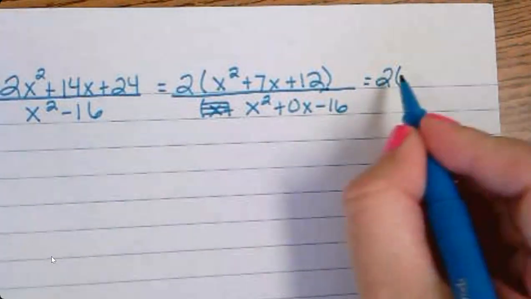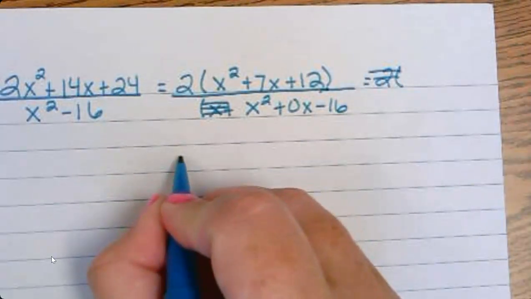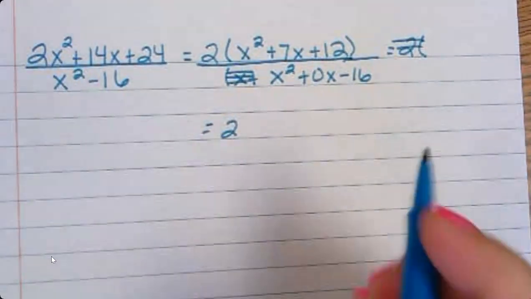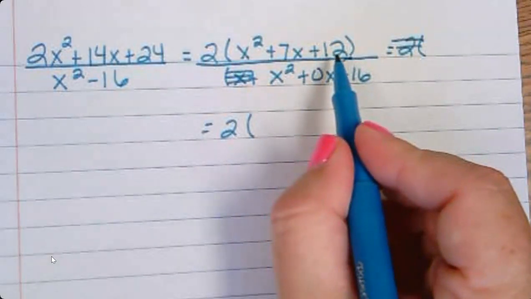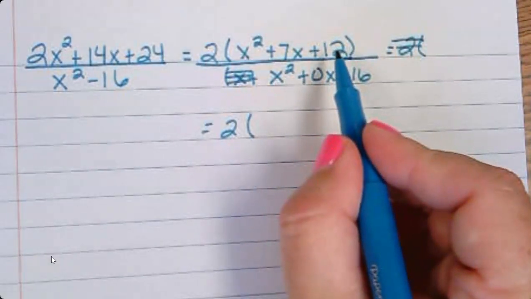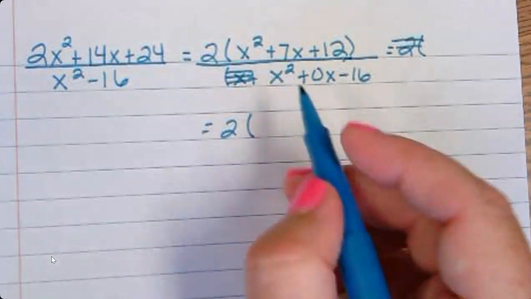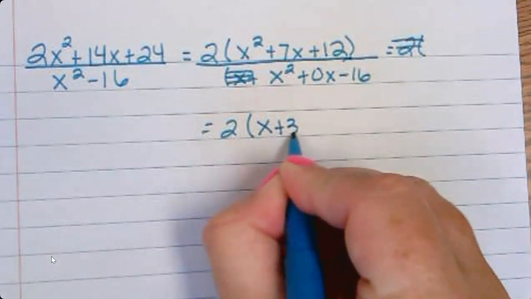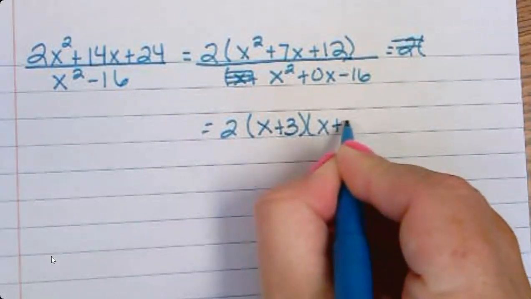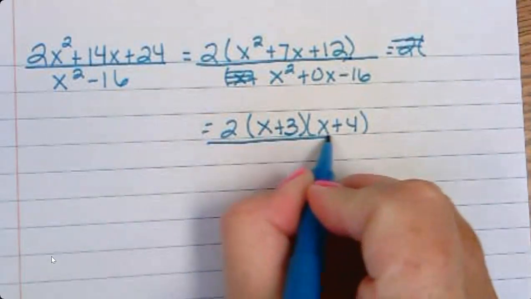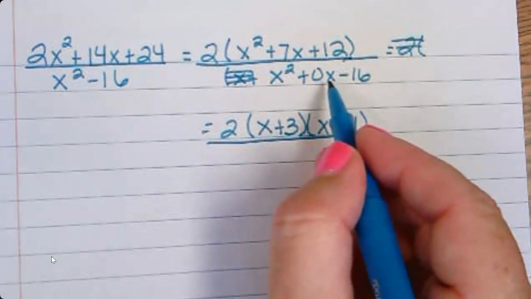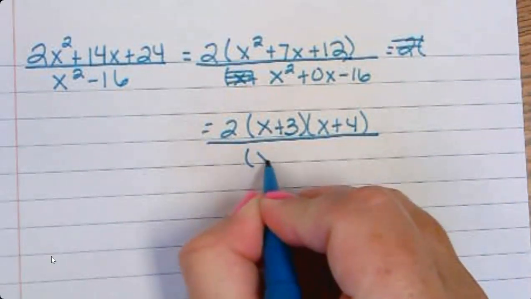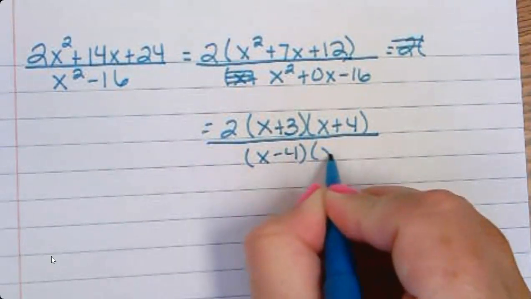So what times what? And in fact, I'm going to do it down here. So we're going to do 2. I'm being messy, aren't I? Okay, so what two numbers multiply to 12 but add to 7? That would be x plus 3 and x plus 4. Now in the bottom, what two numbers multiply to 16 but subtract to give me 0? That's x minus 4 and x plus 4.